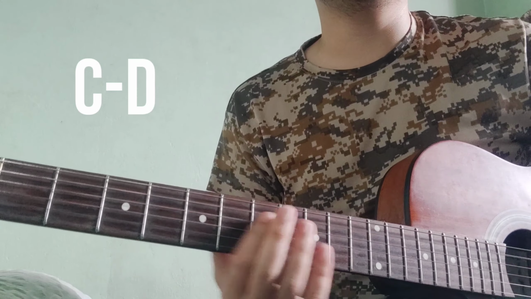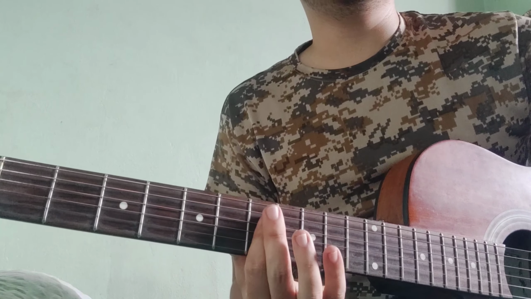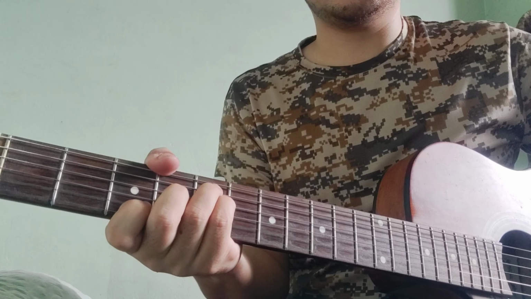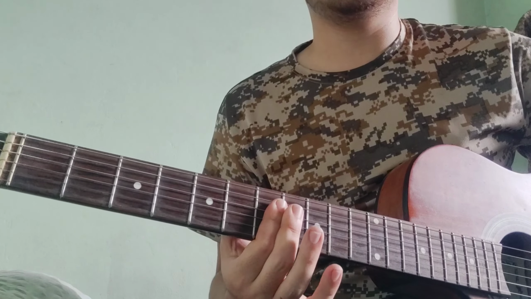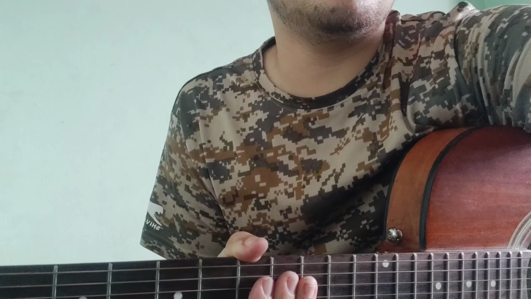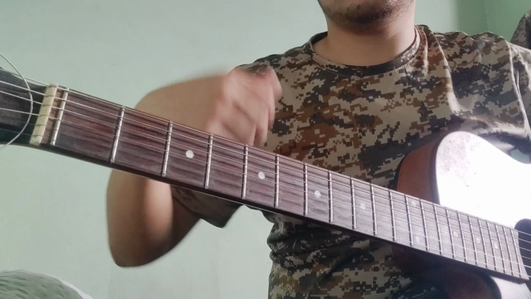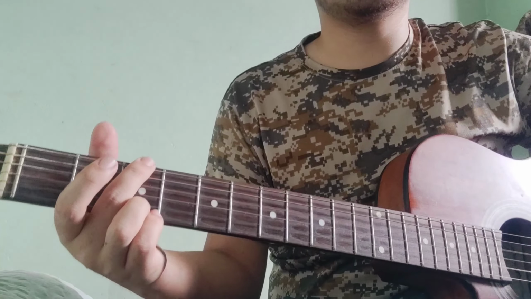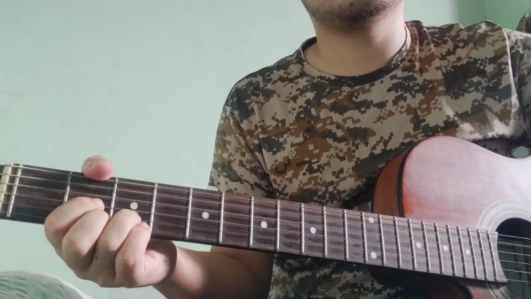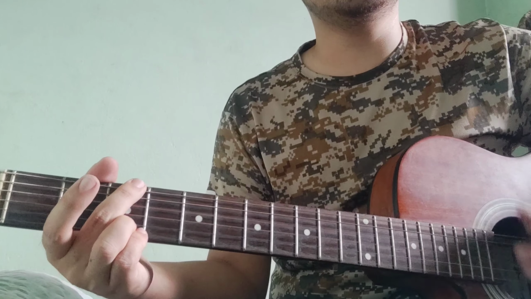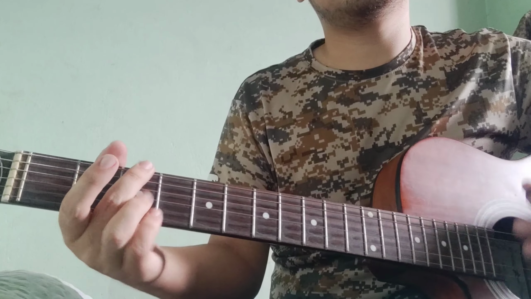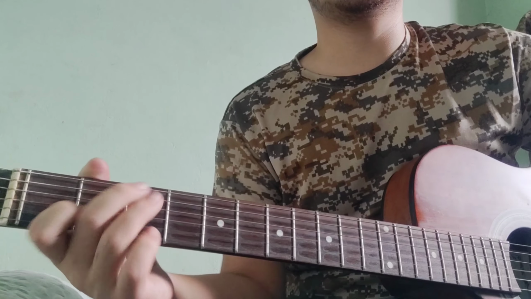C. You can play C and D chords, okay? And in the middle music part, G, G, G, C, D combination is played. Don't get confused. I see though instead of this I'm using this, okay?